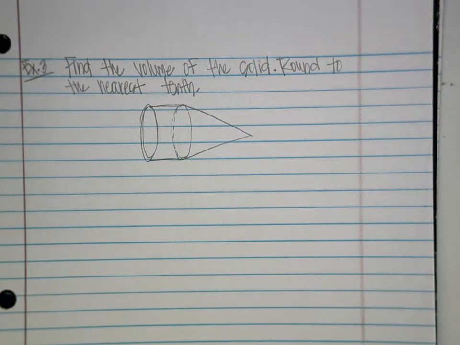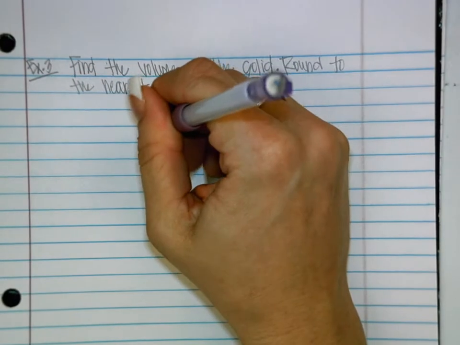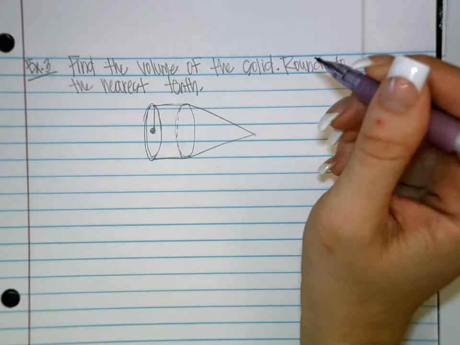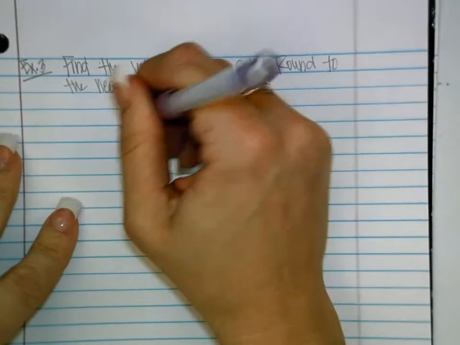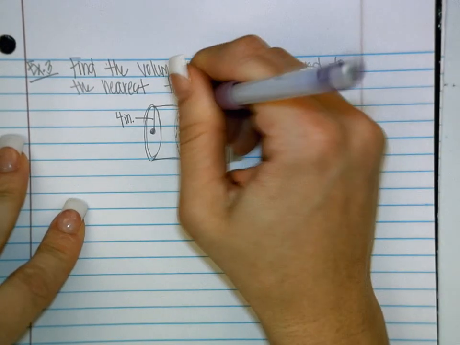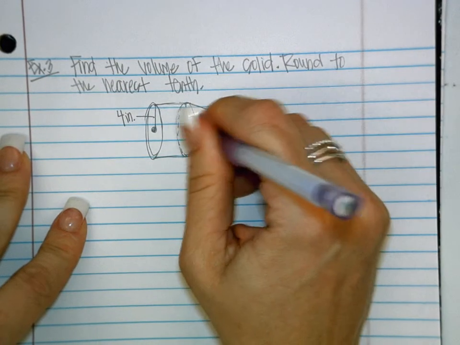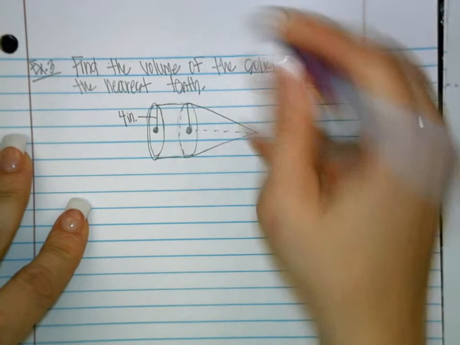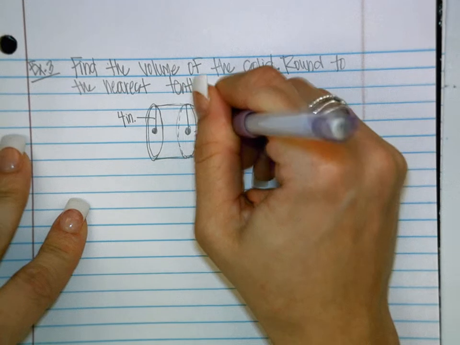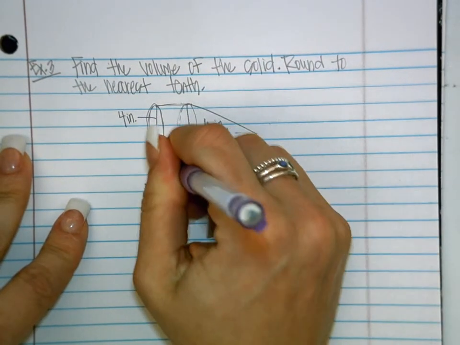Okay, so the measures that you need to know: the radius of this circle is 4 inches, and the height of the cone part is 10 inches, and the height of the cylinder part is 3 inches.